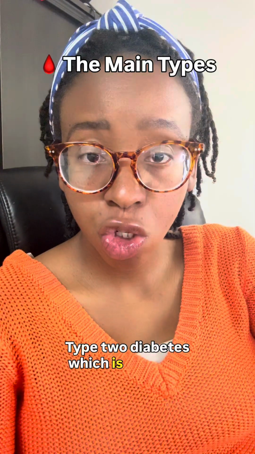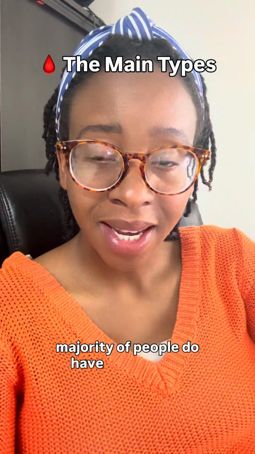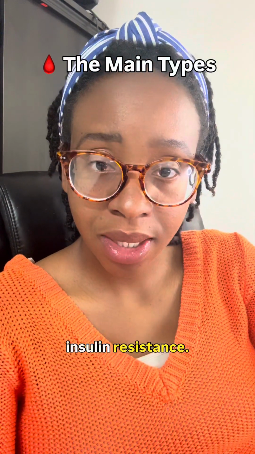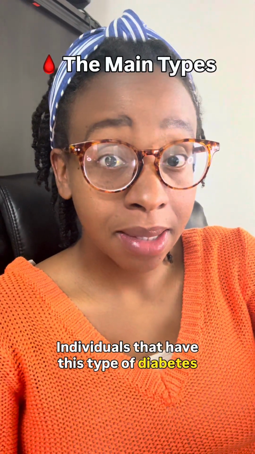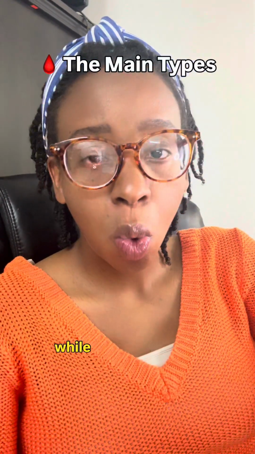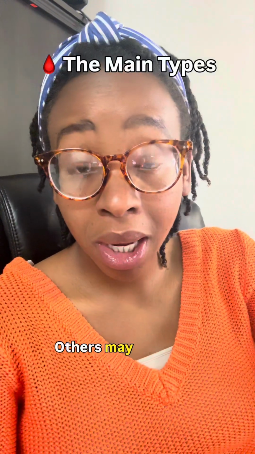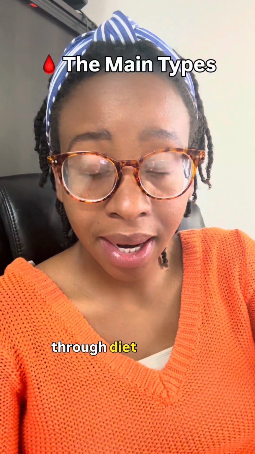Type 2 diabetes, which is what the majority of people do have, is known as insulin resistant. Individuals that have this type of diabetes, some of them may require insulin while others may not. Others may be able to manage it through diet as well as exercise.